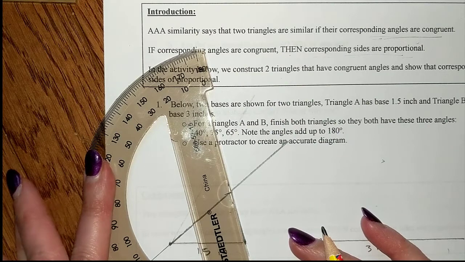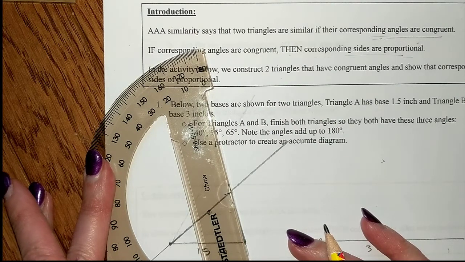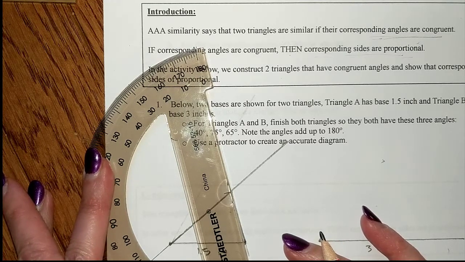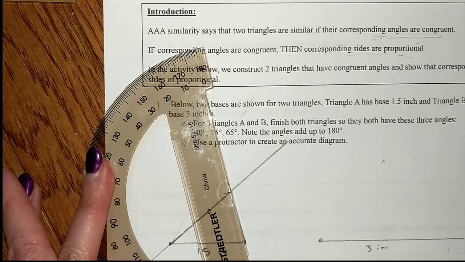There's that one. And it's right there, and it looks like it's at, ooh, it is off. Do you see that? So it should be at 65.